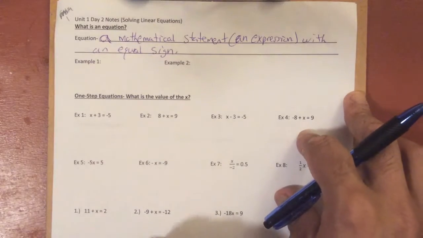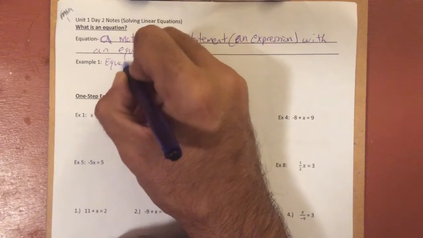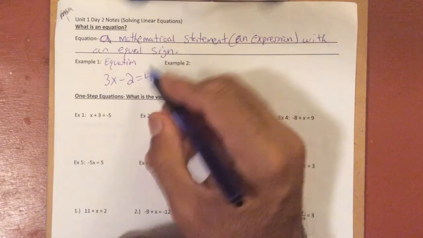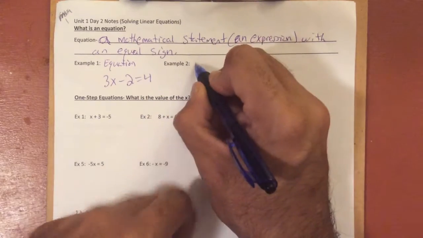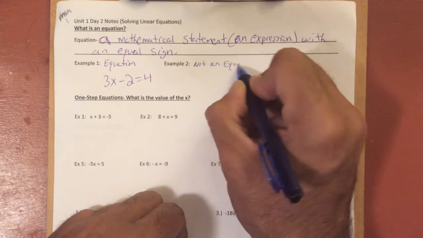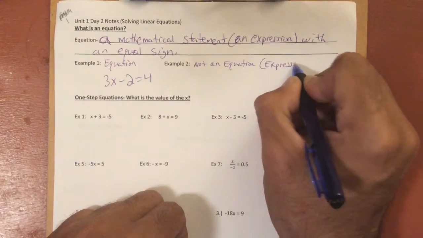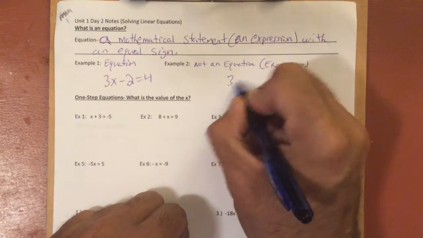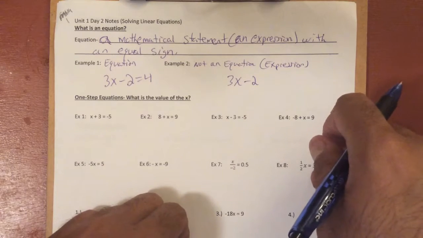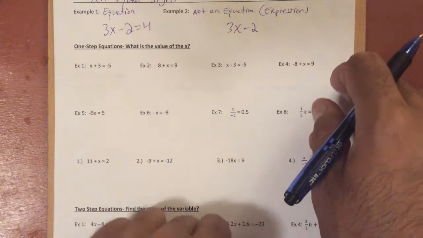So now let me give you two examples of an equation. So this is an equation: 3x minus 2 equals 4. It has the equal sign. An example of something that's not an equation, basically an expression, is 3x minus 2. Now, let's go ahead and move on to the next section, which is one-step equations.